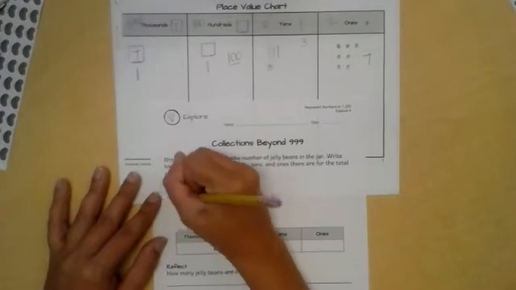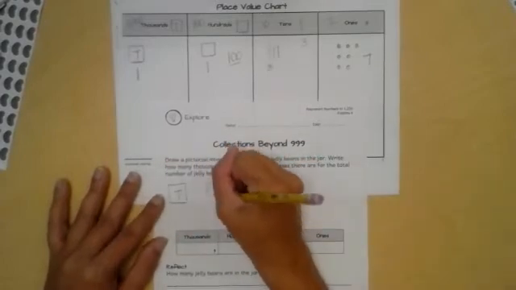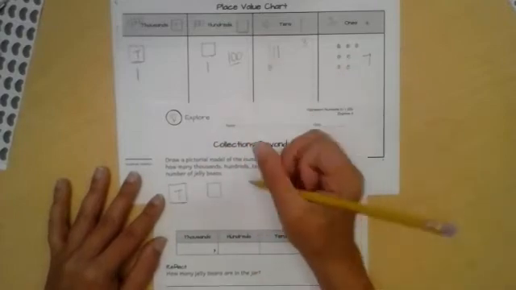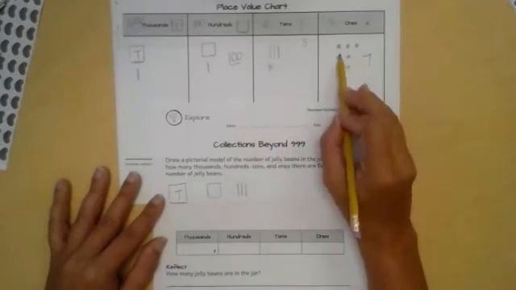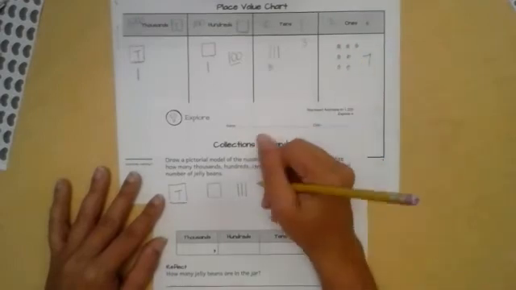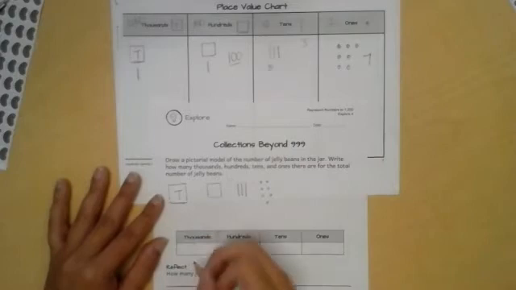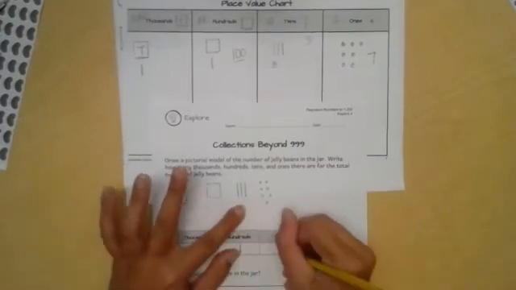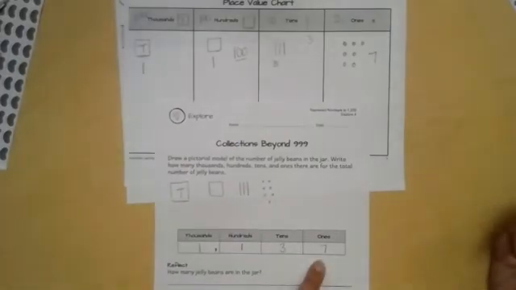We have 1,000, we have 100, we have 3 tens, 1, 2, 3, and we have 1, 2, 3, 4, 5, 6, 7 ones. 1,000. I'm just going to write that digit. And there was our answer, guys.